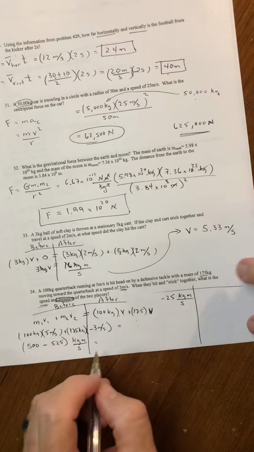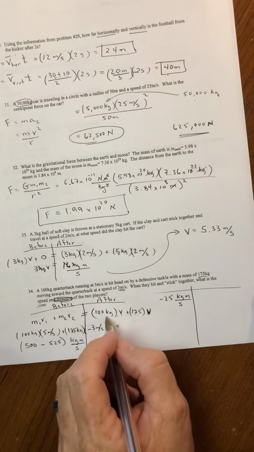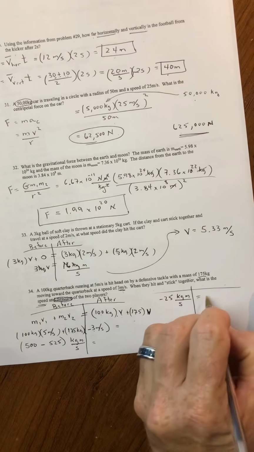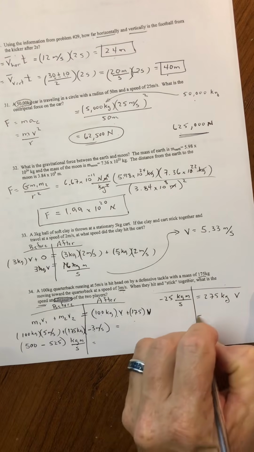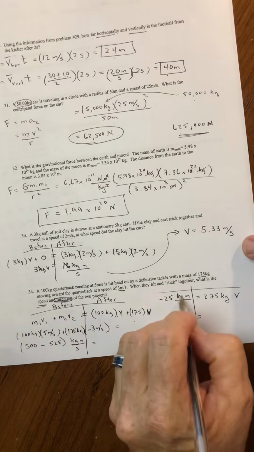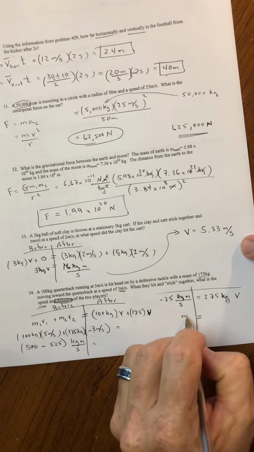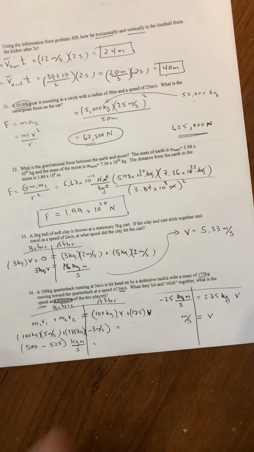But if we put those two numbers together, let's see, this comes out to be 275 kilograms times that unknown speed. So the kilograms will cancel, and I will get meters per second for that final speed.